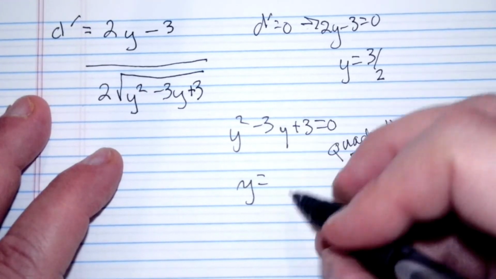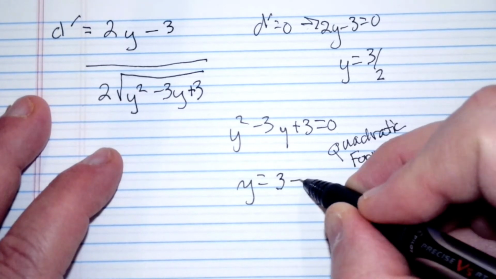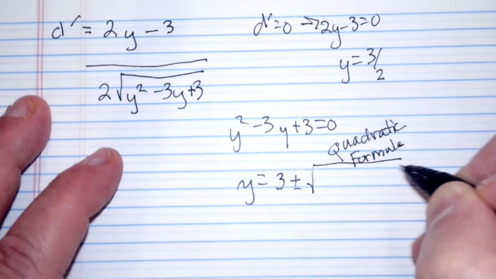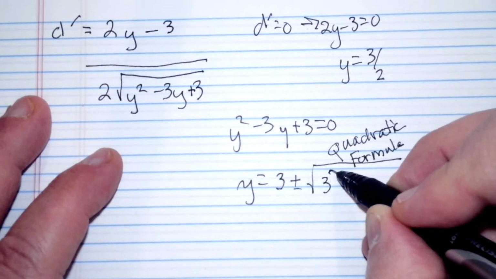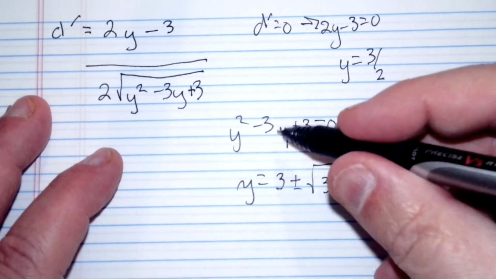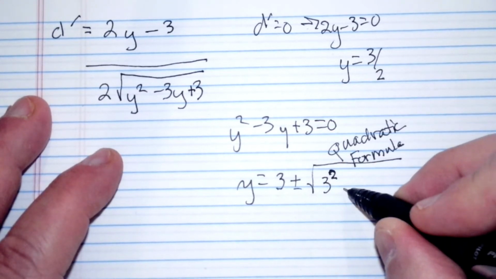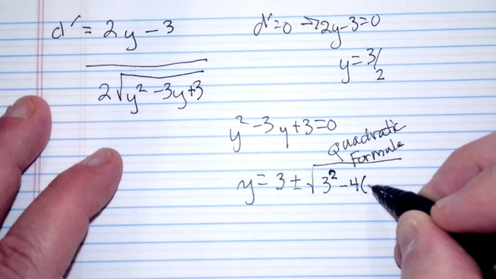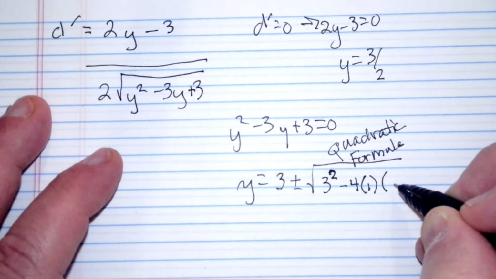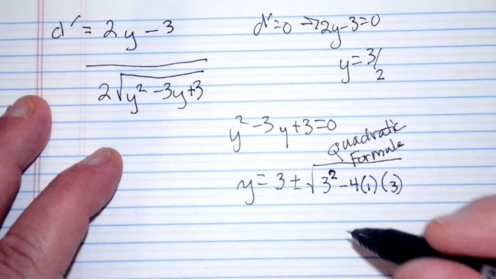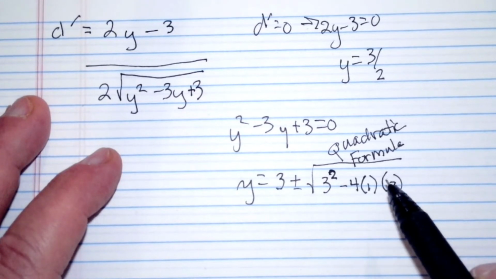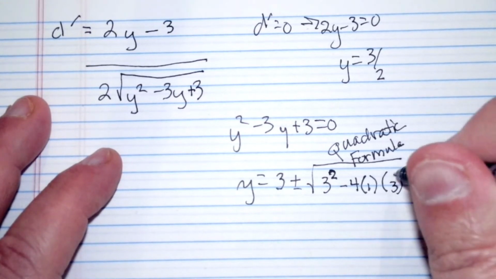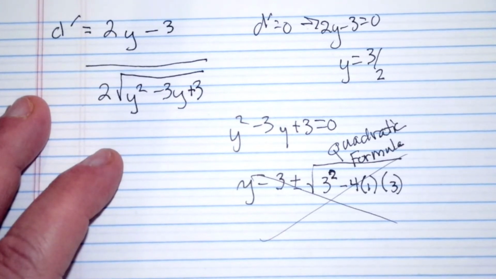By the quadratic formula, we would need negative b, which would be 3, plus or minus the square root of b squared, well, 3 squared, negative 3 squared, they're the same, minus 4 times a times c. I'm going to stop right here because that's going to be 9 minus 12. That's going to be a non-real number, so there are no solutions to that. Alright, so the only critical number we have is y equals 3/2.